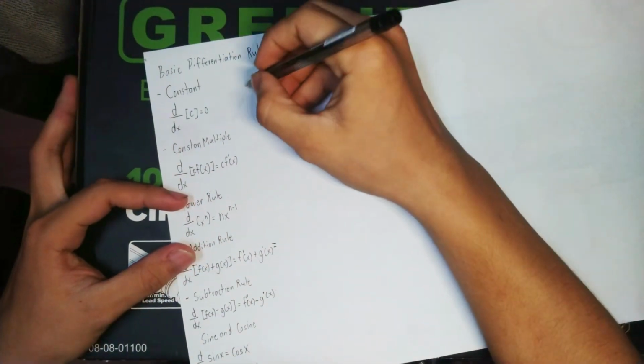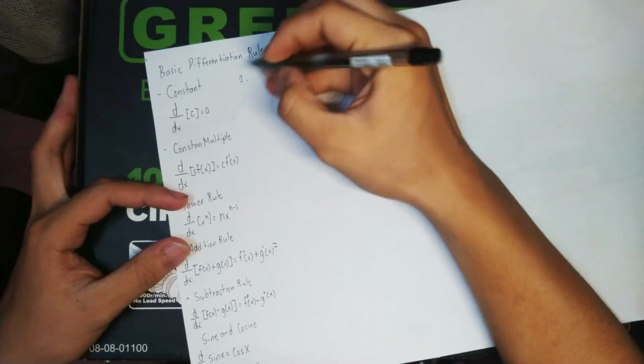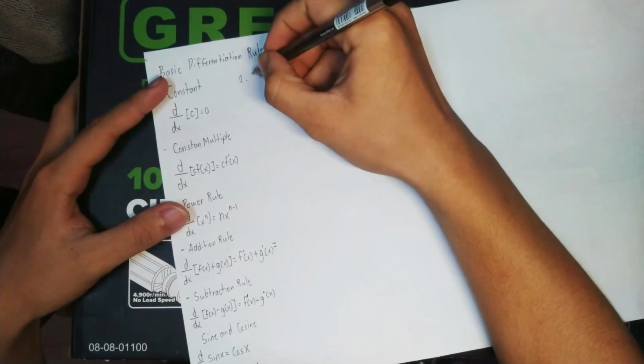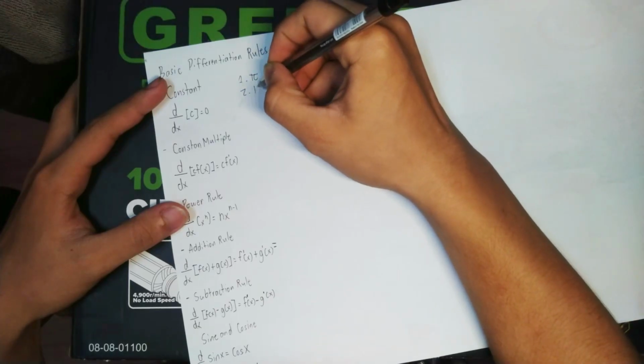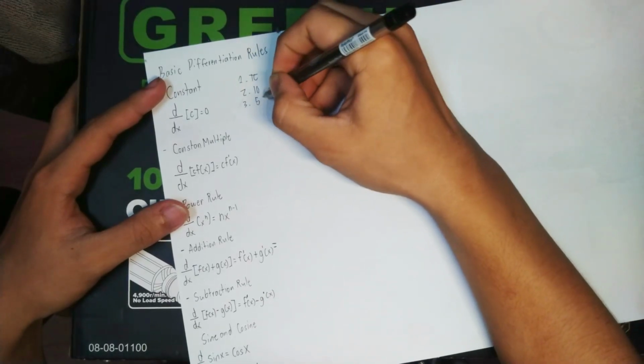So we're now in differentiation rules, the basic differentiation rules. Sorry, I can't pronounce that well. So for our first rule, we have the constant rule, which states that the derivative of a constant is 0.